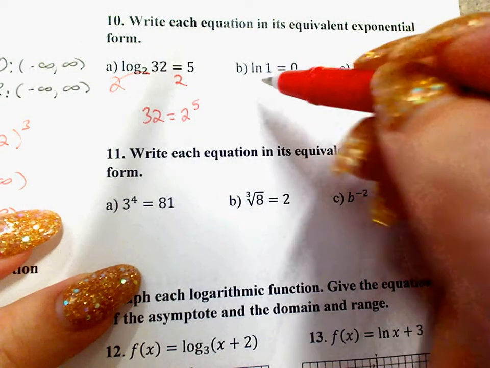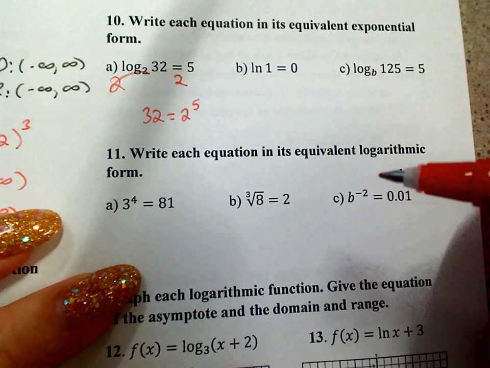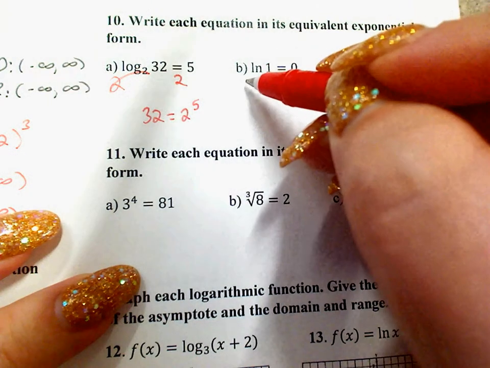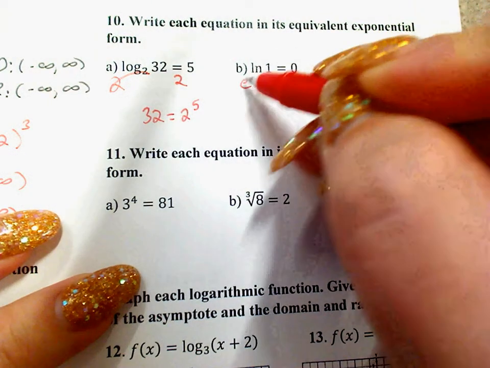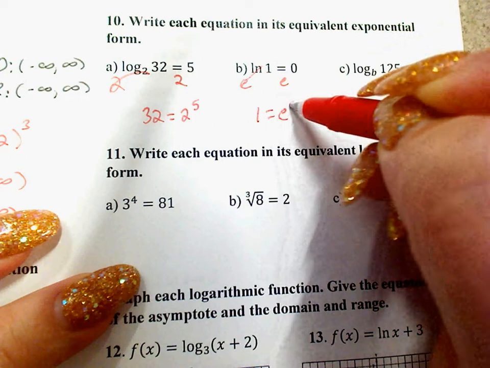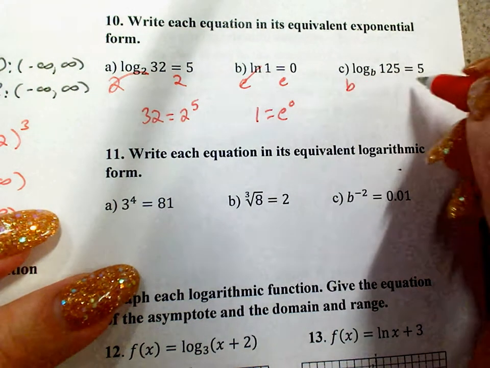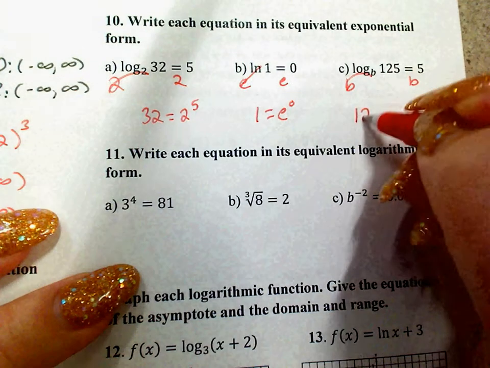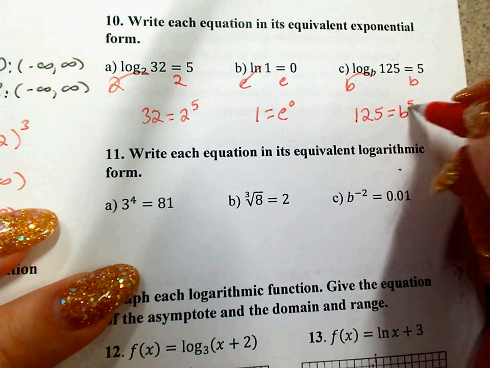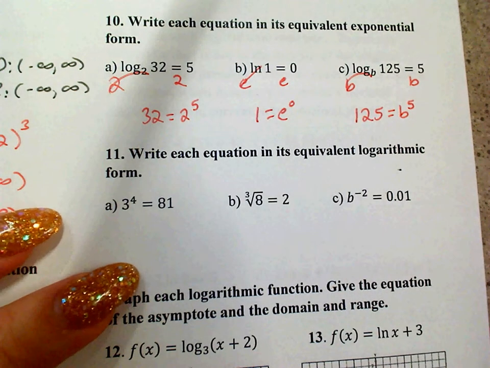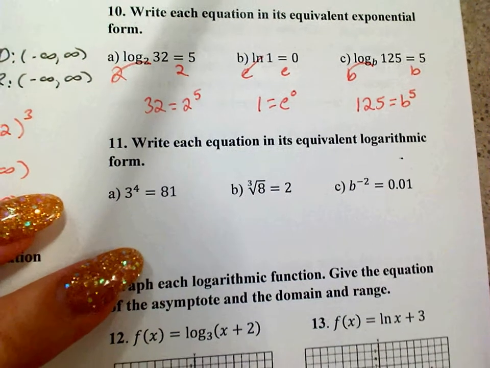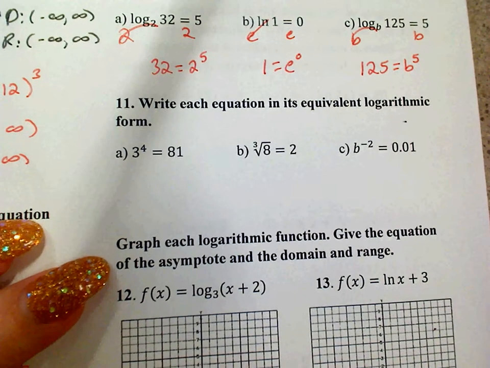Here, natural log. What's the base of a natural log? E. That is log base E. So we raise both sides to the power of E. And you get 1 equals E to the 0 power. And that's my answer. Here the base is B. So final answer, 125 equals B to the 5th, or B to the 5th equals 125. Cool.